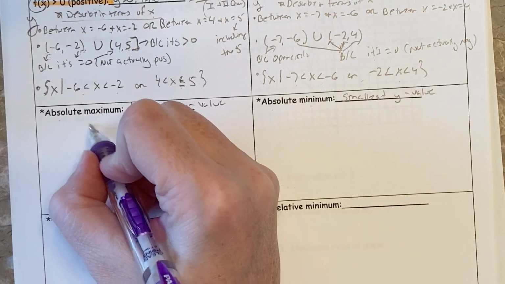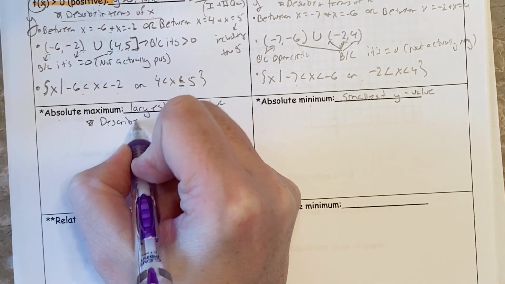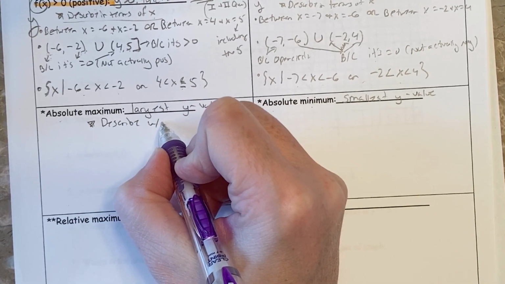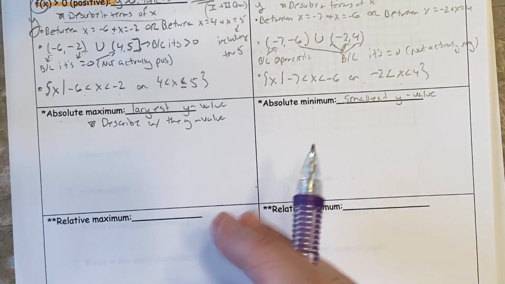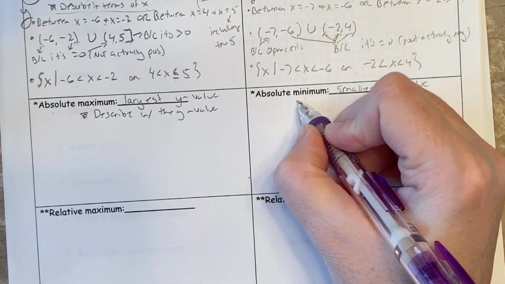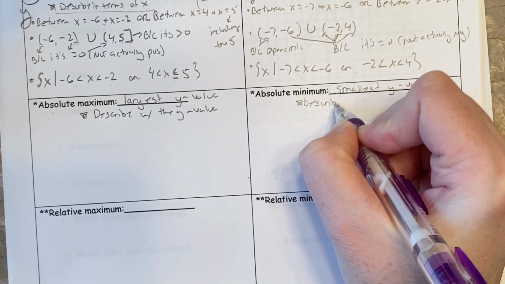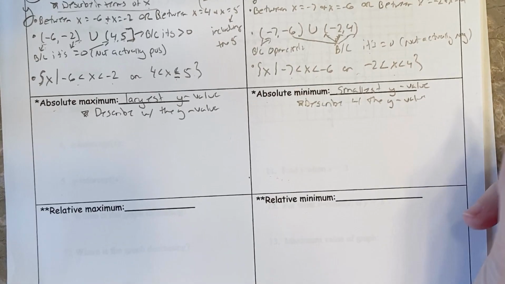And now to make things even more confusing, we're going to describe with the y value. So we do not describe the maximums with the x. We're going to describe with the y. So describe with the y value.